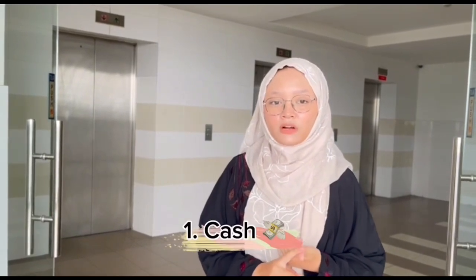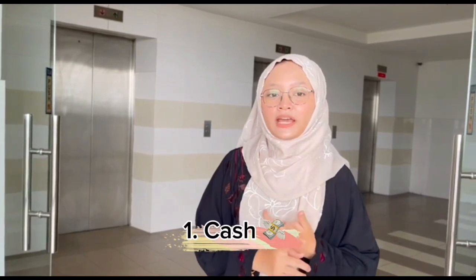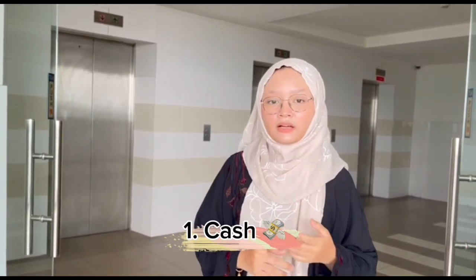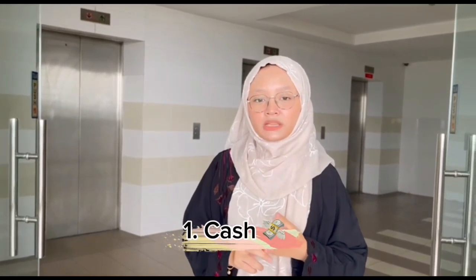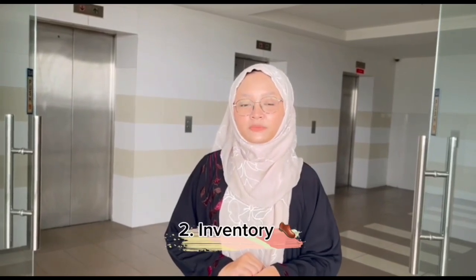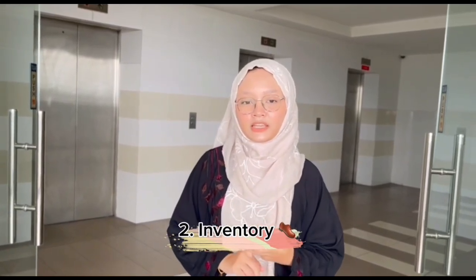For components of current assets, for this company we have 3 points, which are cash, inventory and account receivable. For cash, cash is crucial for covering immediate operational expenses such as payroll, rent and utilities of Dahlia Berhad, and it provides the liquidity needed to respond to unexpected costs or opportunities. Okay, for inventory, this comprises work in progress, which is shoes that are being made, and raw materials such as leather, rubber and synthetic materials.